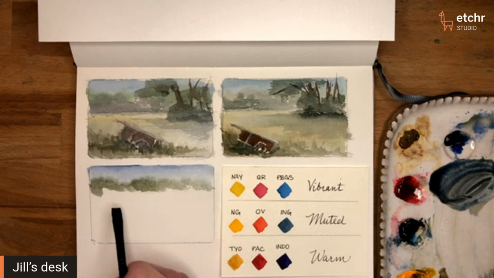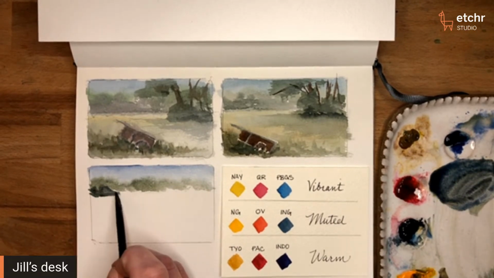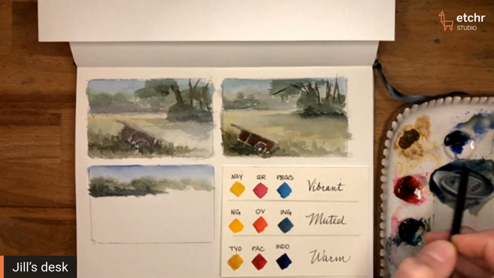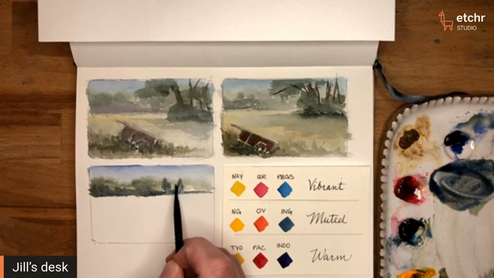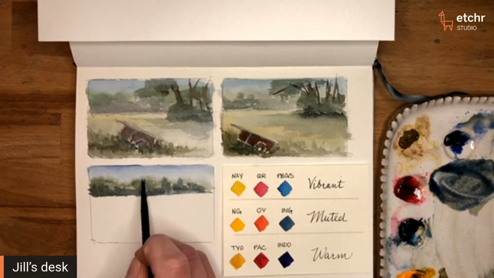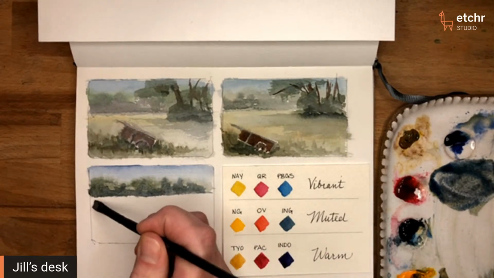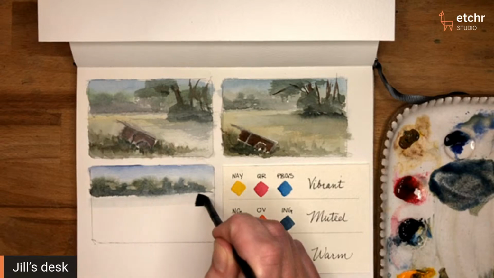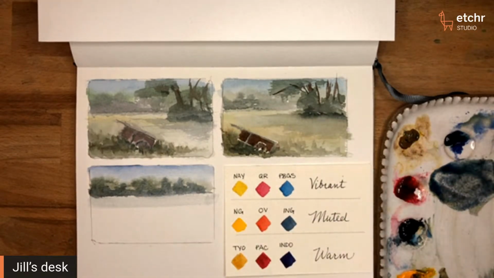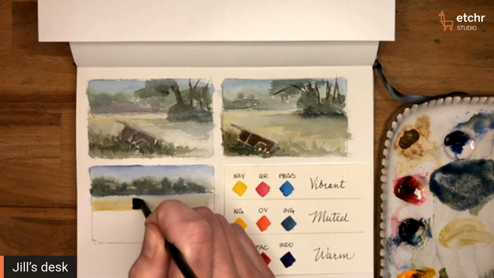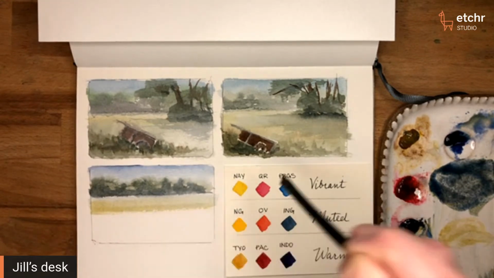That sky just looks so different to the other two. And you see, I've done the same thing on all three, doing that water line. And then I will put in, a little lower than that, the first swipe of my grass line.